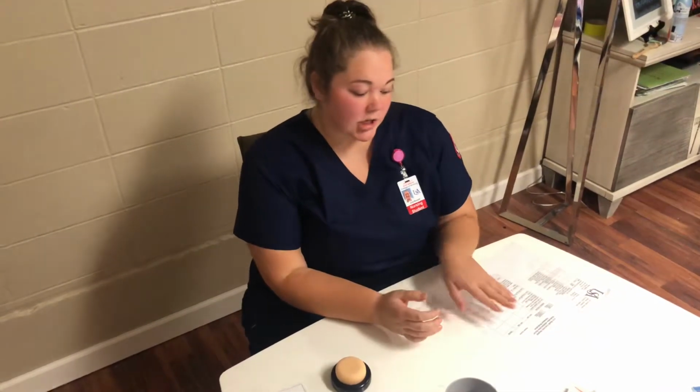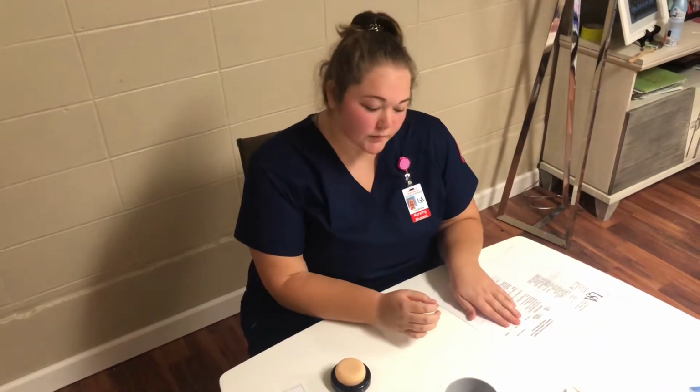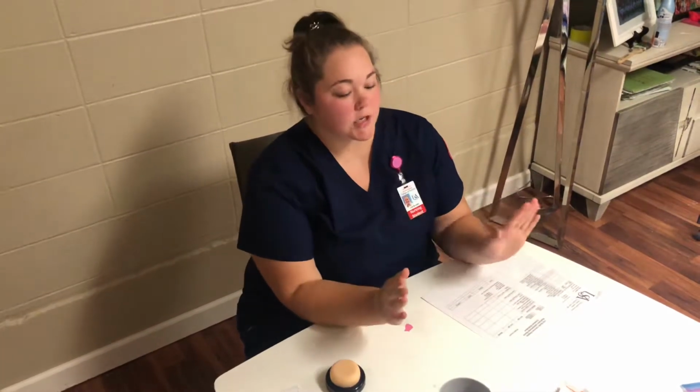Hi, I'm Julia Burdett. I'm a student nurse at the University of South Alabama, and today I'll be doing a medication administration for heparin. So first, I'm going to go into my medication room.